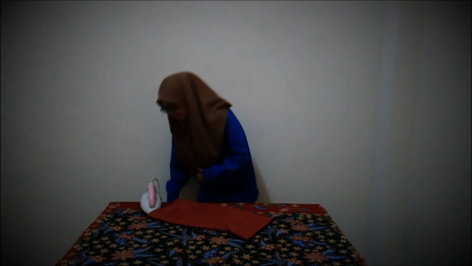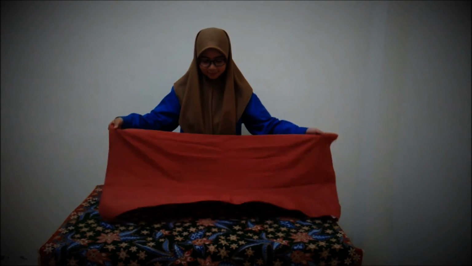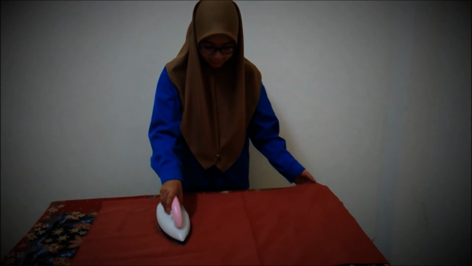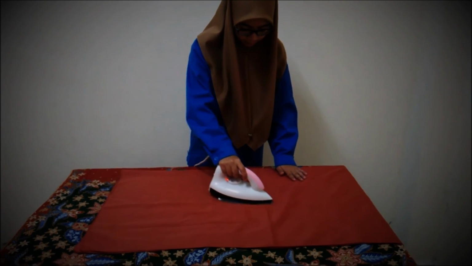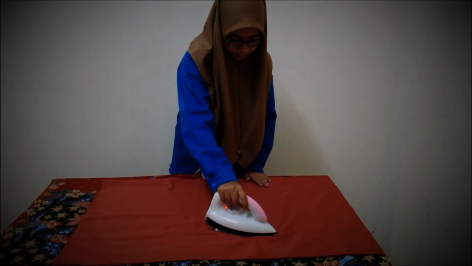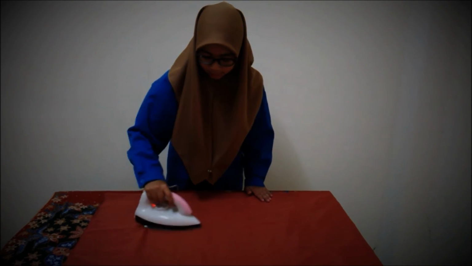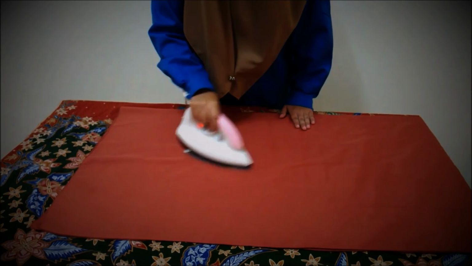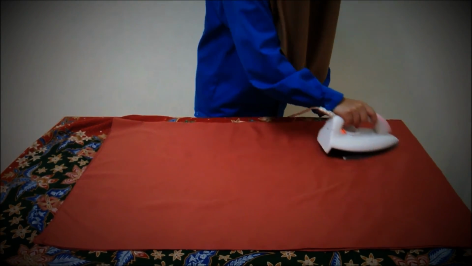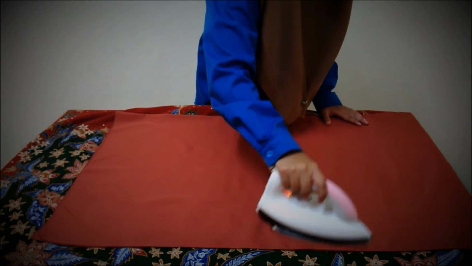Today I want to show you one example of conduction. This is iron and this is a cup. Guys, this heats from this iron.